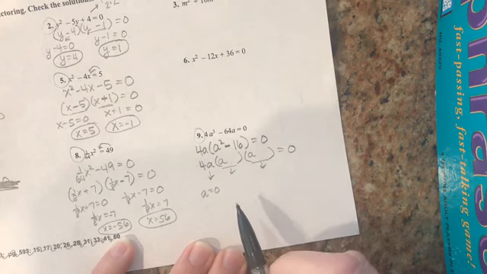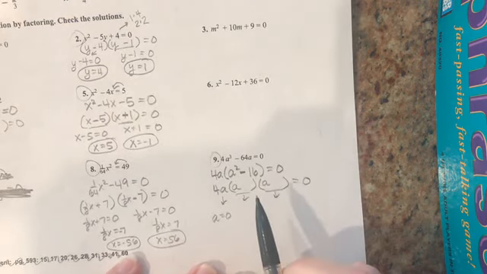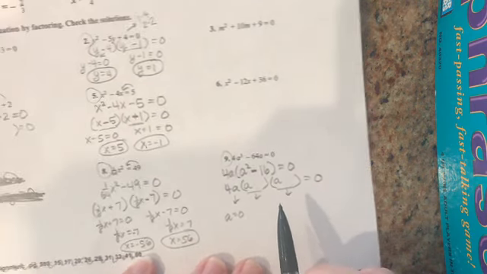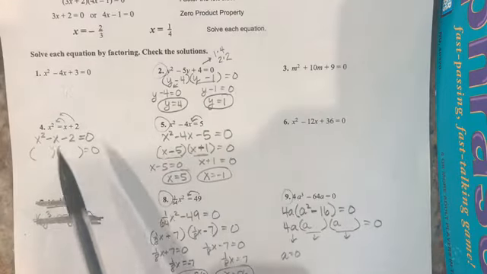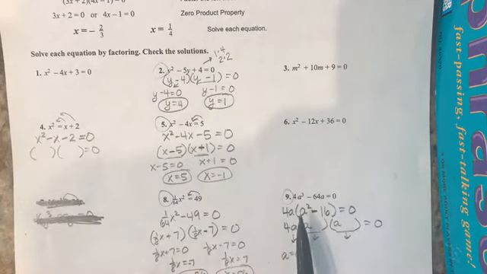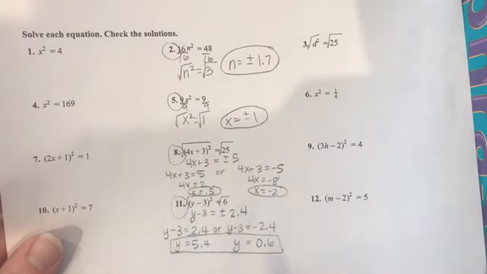Please email me if you guys need any help, but really what you need to finish are 1, 2, 3, 4, 5 problems here, and then the 8 problems here, and submit a picture.